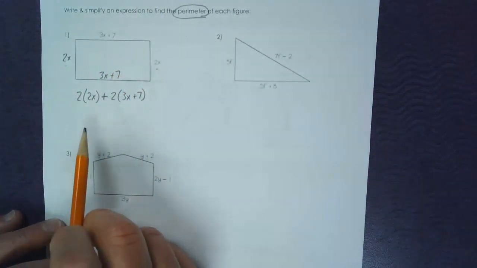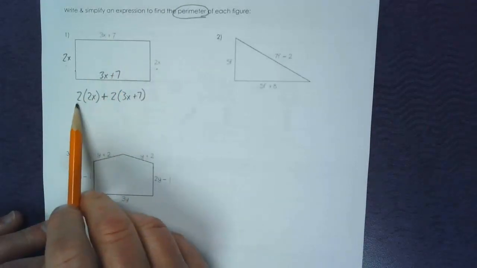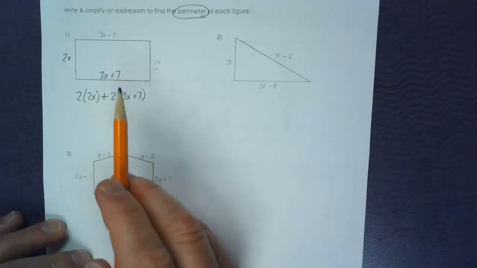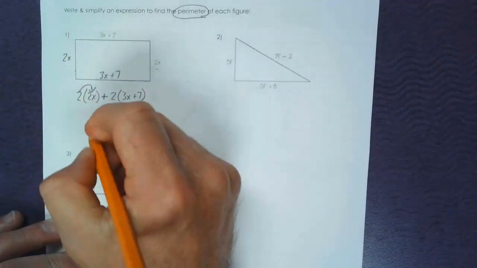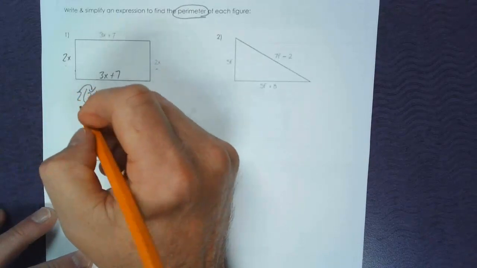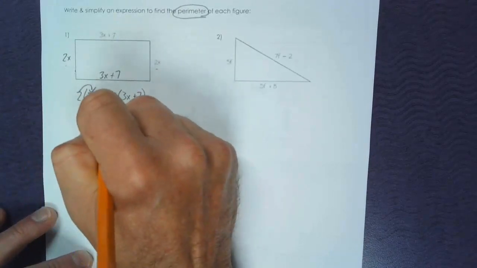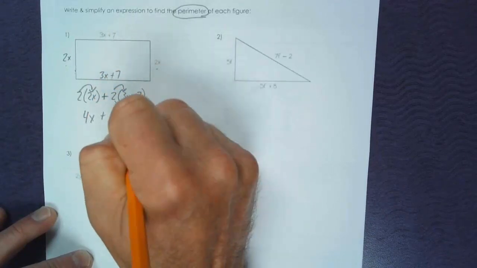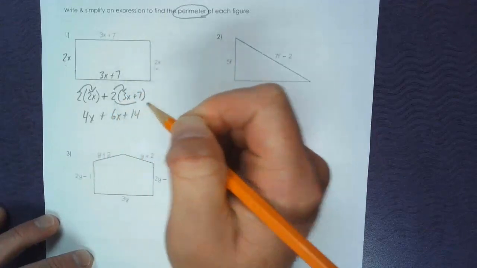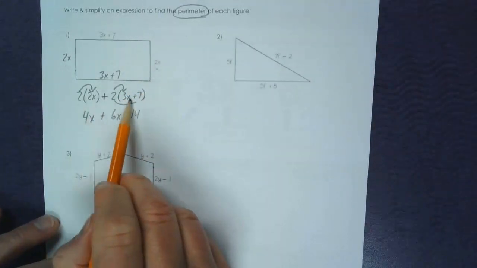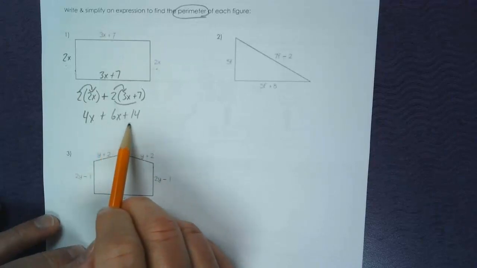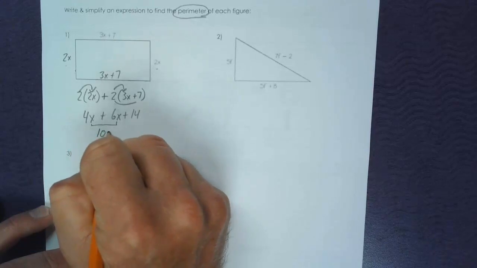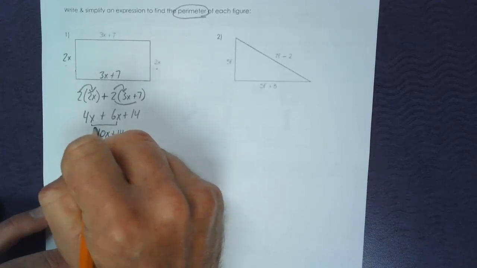Now let's look at what I did. I took the 2 sides here, the 2x, and multiplied it by 2. Took the top and the bottom side, multiplied it by 2. So the distributive property gives me a 4x plus 6x, don't forget about the 7, plus 14. Okay, so I did distributive property here, and these are my terms now. Notice I have 2 x's here, so I'm going to make that a 10x plus 14.